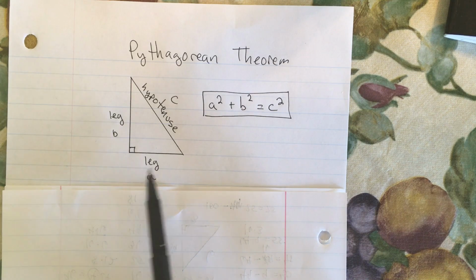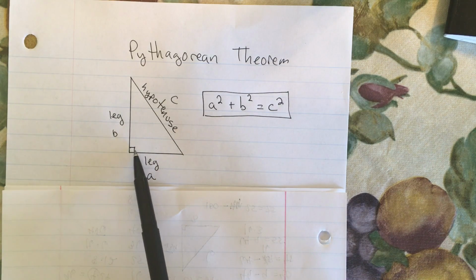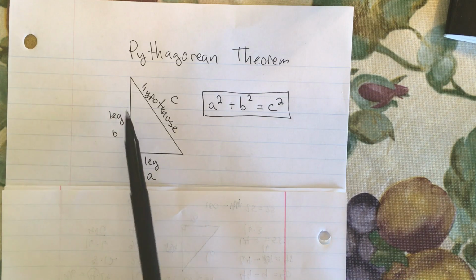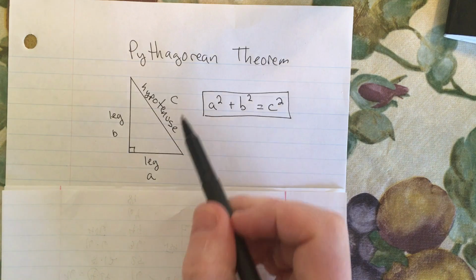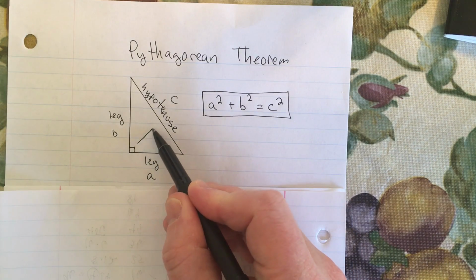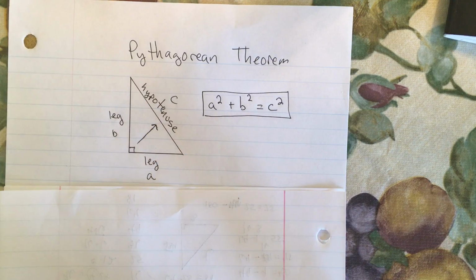In any right triangle, of course in any triangle you have three sides, but in a right triangle we call the two sides that come together to make this right angle the legs, okay? And we can call that a and that b. And then this third side, the longest of the three sides, it's called the hypotenuse, and it's the side that's across from the right angle.